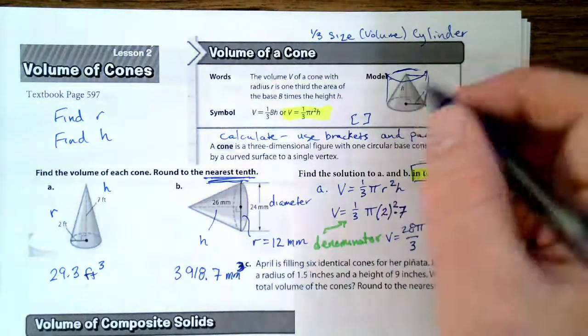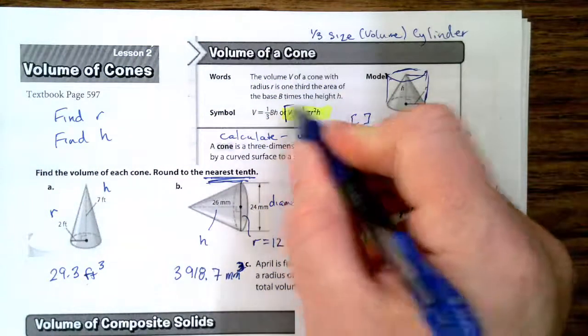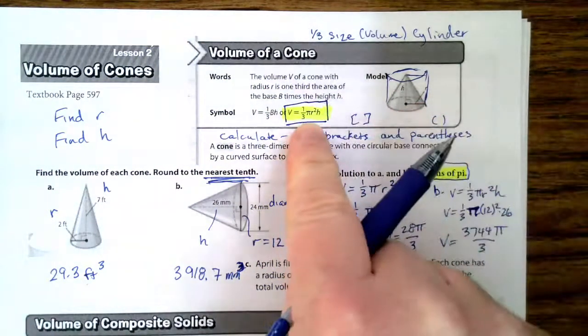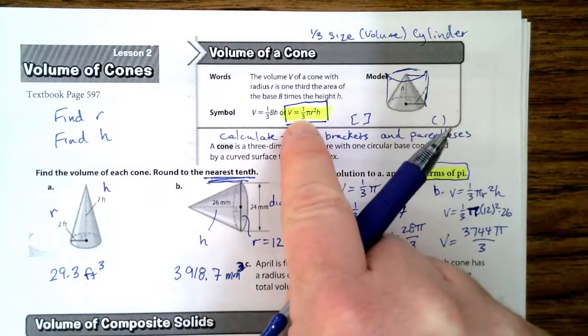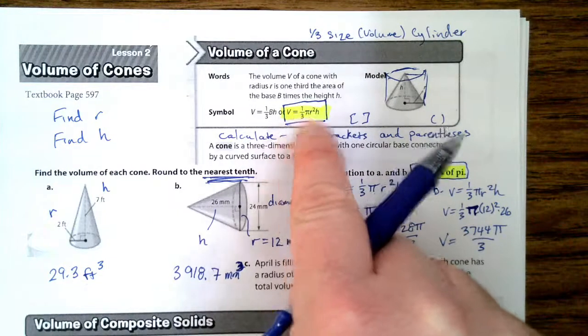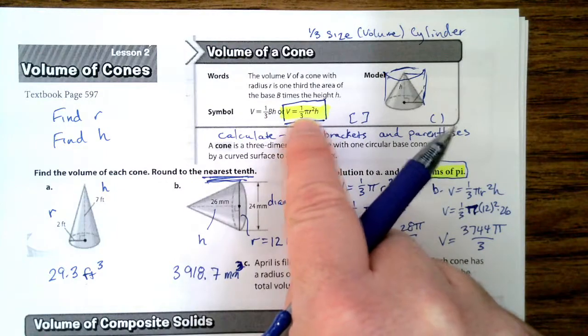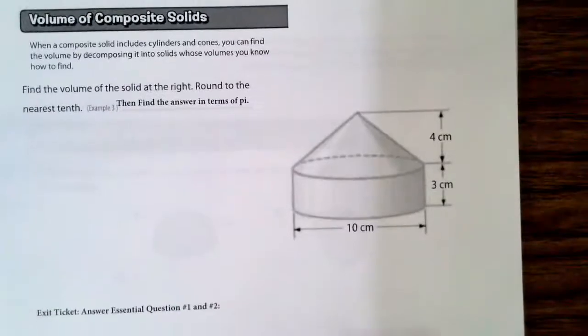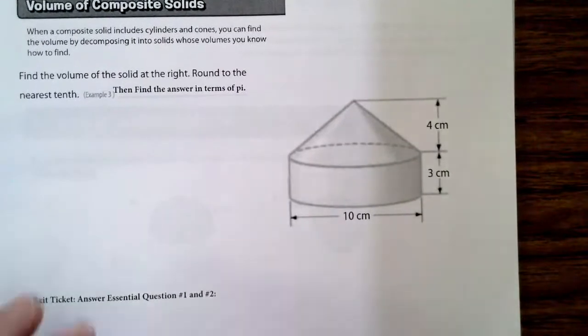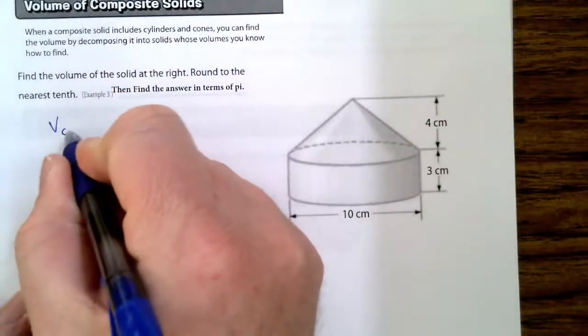So anyway, we just take the volume of the cylinder times 1/3. Again, don't mess it up. When you multiply at the end, multiply numerator numbers together, and then finally the denominator number. So you have a volume of a composite solid. We have the volume of a cylinder.